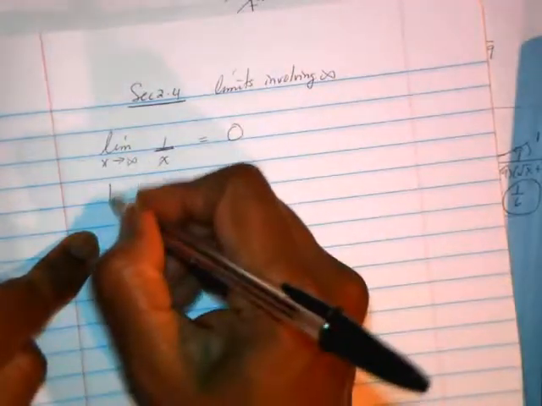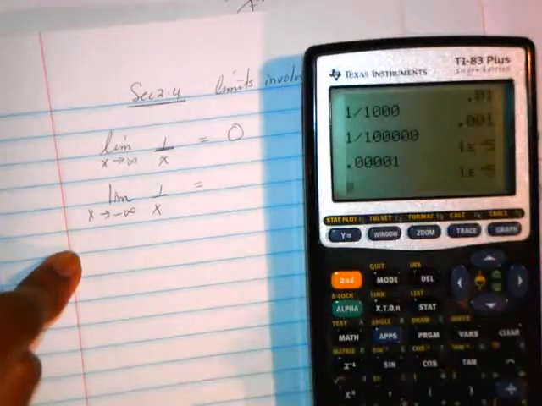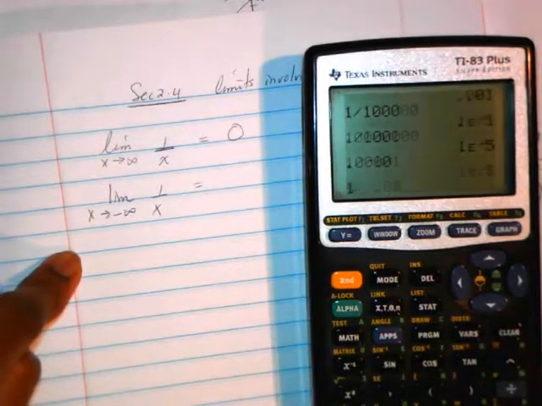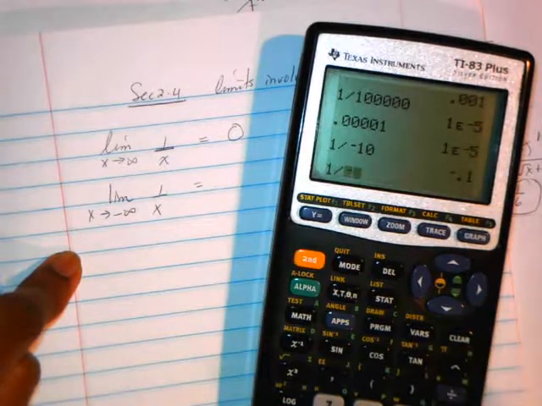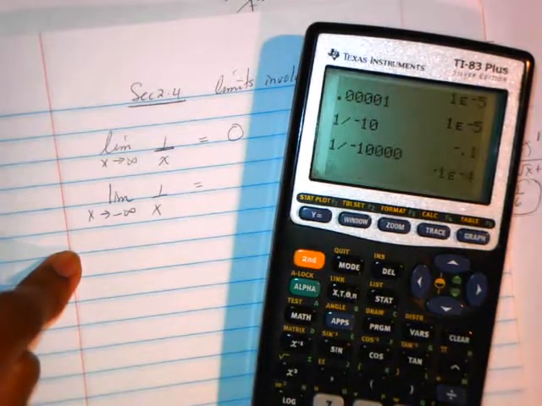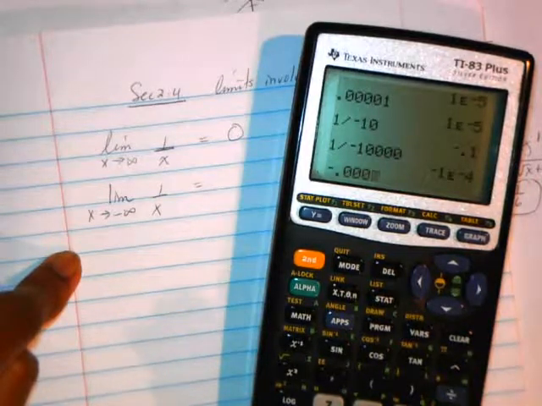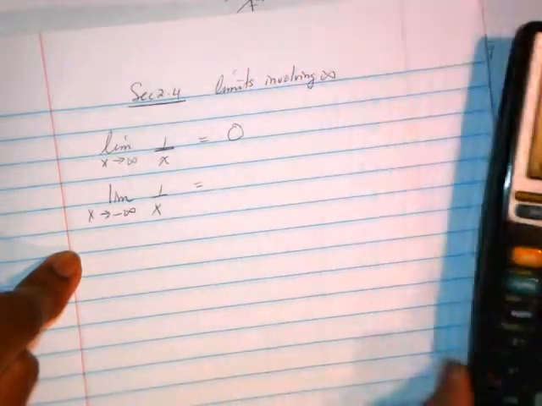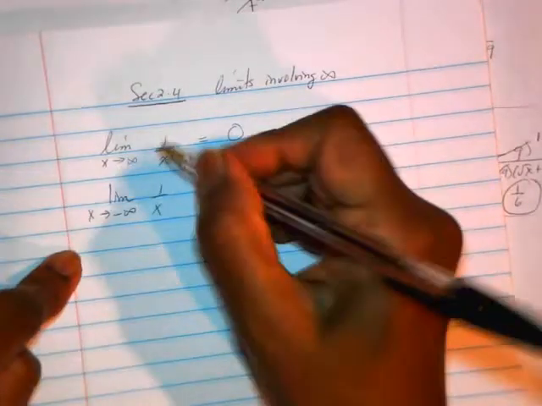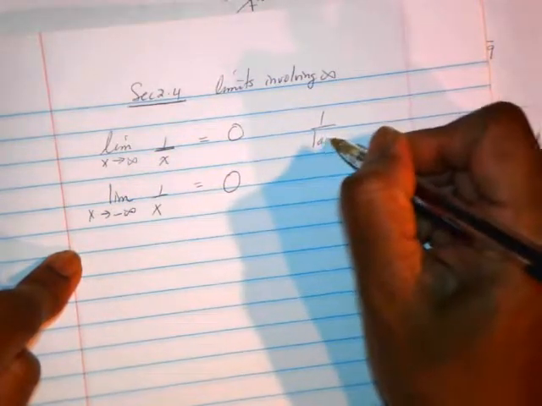Now the limit of 1 over x as x goes to negative infinity is pretty much the same thing. Because if you have 1 divided by negative 10, 1 divided by negative 1,000 or 10,000, it's going to be negative 0.0001, which is still getting close to 0. Okay, so basically 1 over a large number goes to 0. That's what we're saying here.